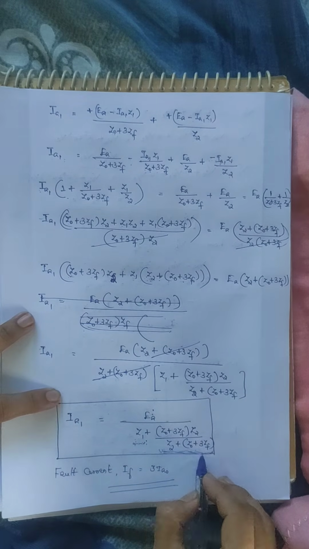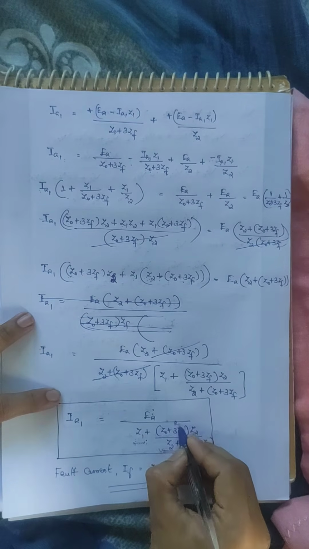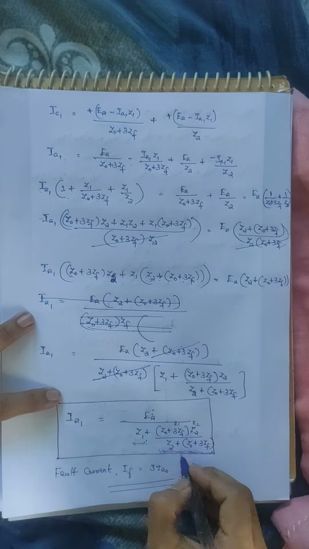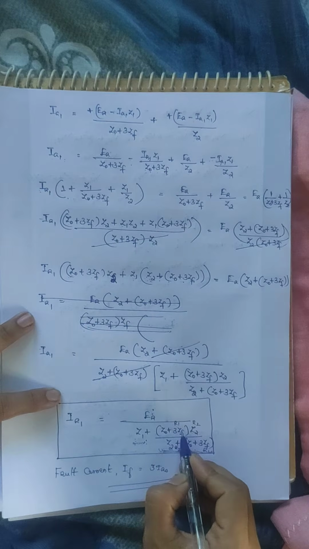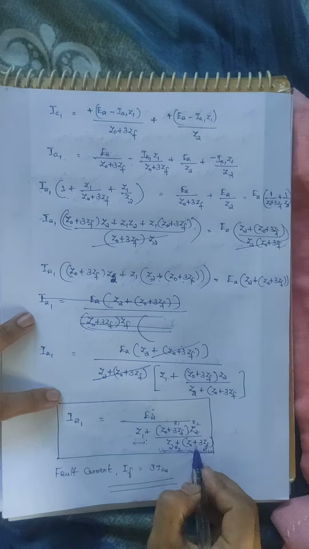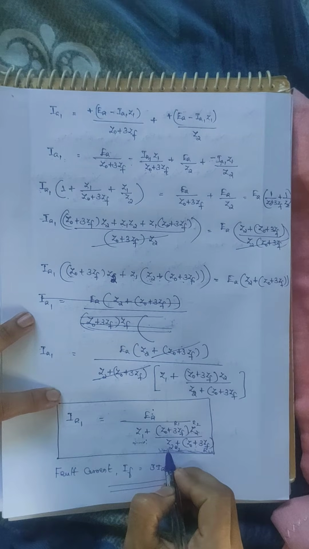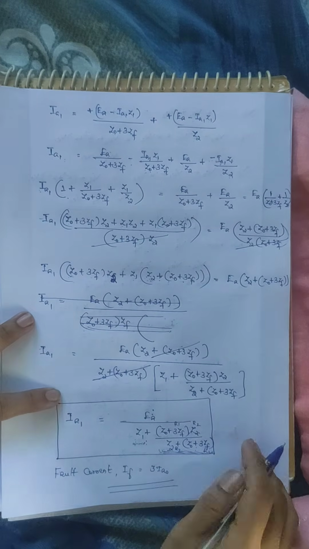Now let us examine the second term, and in the second term it is equivalent to R1 R2 divided by R1 plus R2. So let us consider this term as R1 and this as R2. So it is R1 into R2 divided by R1 plus R2, which means the equivalent resistance of the parallel combination of two resistances.